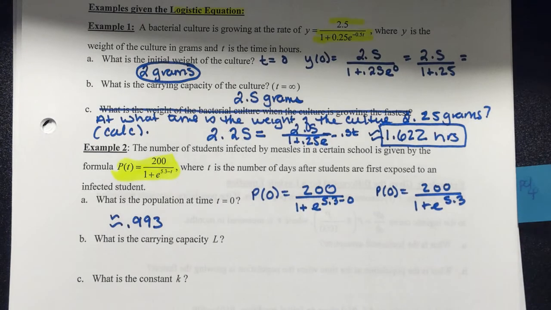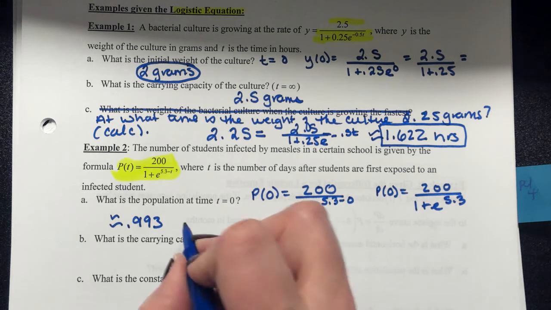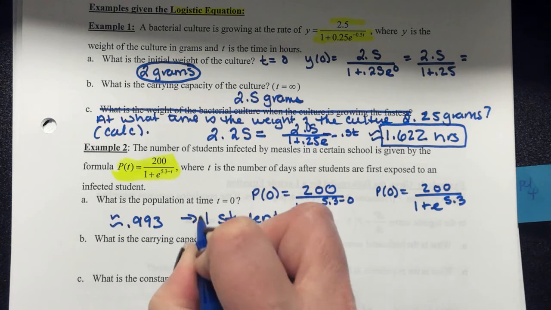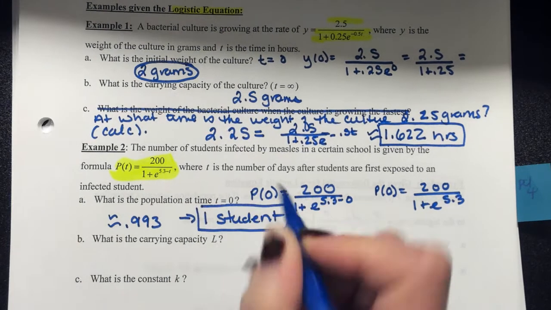Now, is that a reasonable answer? No. We're not going to round down to 0 students, because if 0 students had the measles, we wouldn't have the outbreak. So we're going to round this answer up. I'm going to round this answer up to 1 student. So 1 student had the measles at time t equal to 0.